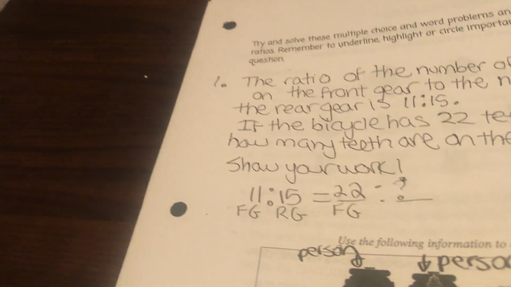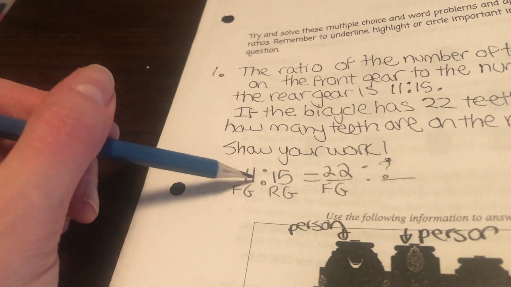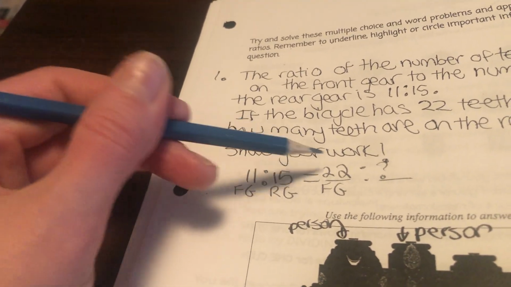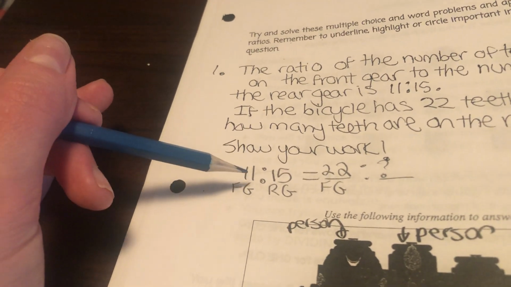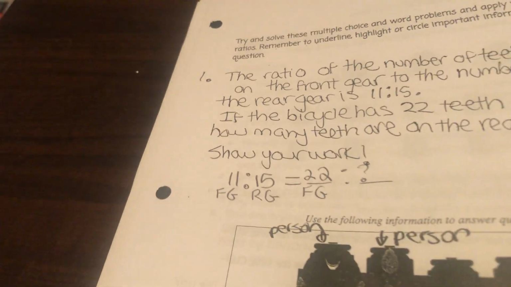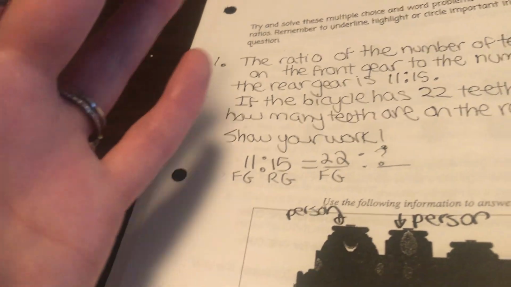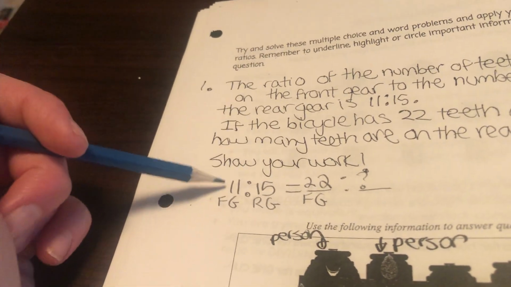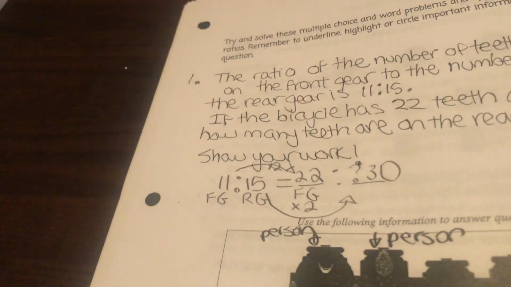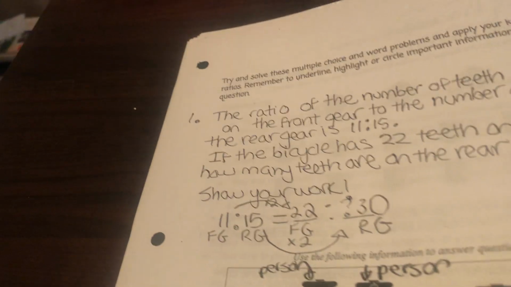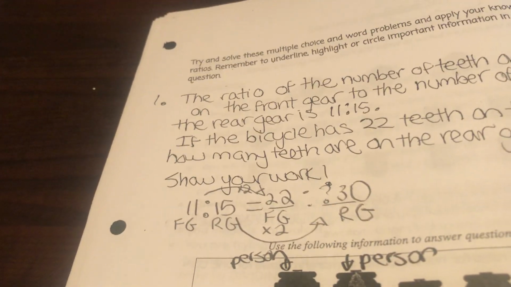So now you're just doing what we were doing before. So you're comparing the numbers on the same side, so left side, and you would just ask yourself, well, if you went from 11 to 22, what would you do? What operation? So smaller to bigger, which is multiply, and 11 times 2 is 22. So if I multiply this side by 2, well, what do I need to do to this side? Also multiply by 2. So 15 times 2 is 30. So this would answer the question. There would be 30 teeth on the rear gear if there's 22 on the front.